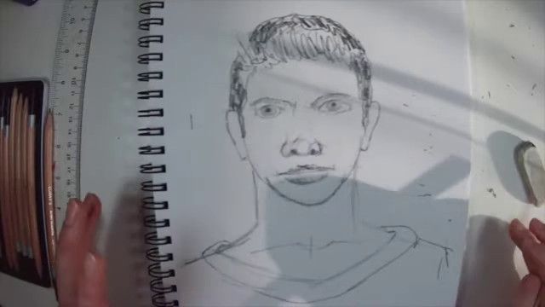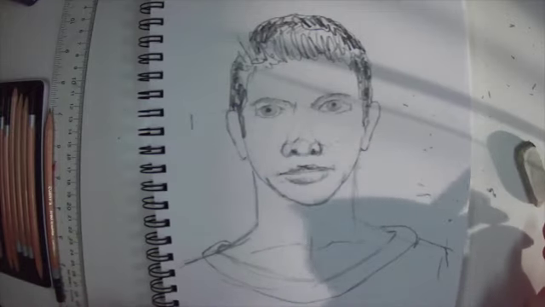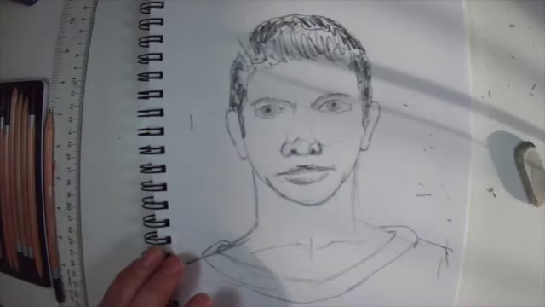Good luck. Have fun experimenting and playing, trying to get a sense of how to place these facial features together in relationship to each other. Best of luck, and I can't wait to see what you're able to put together.